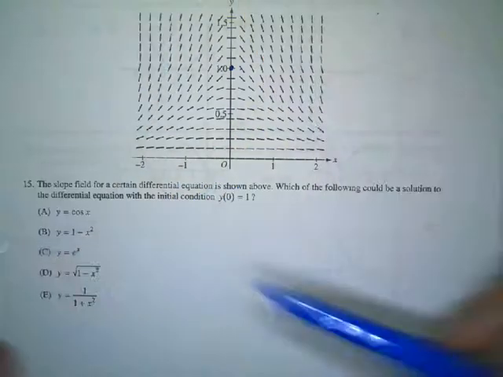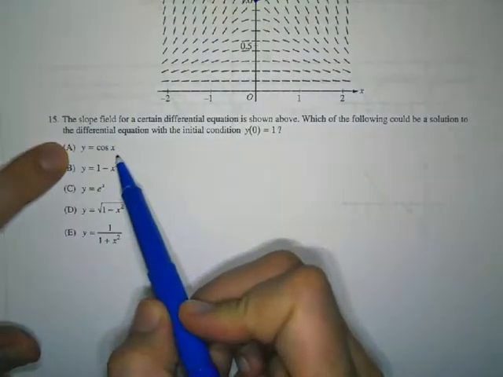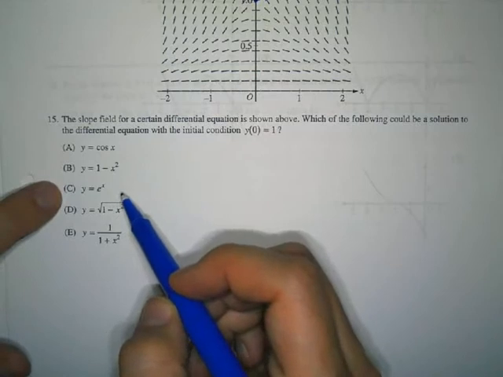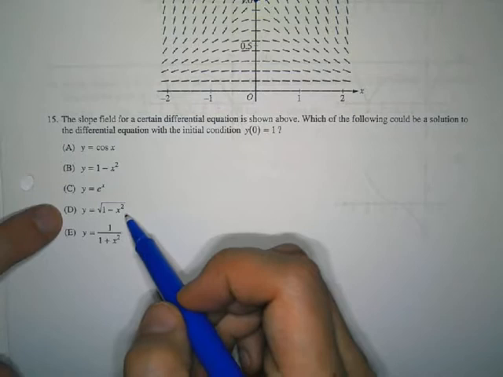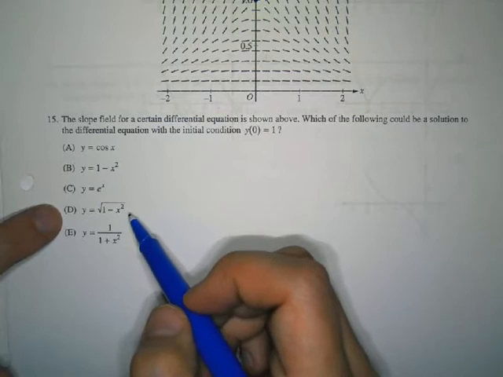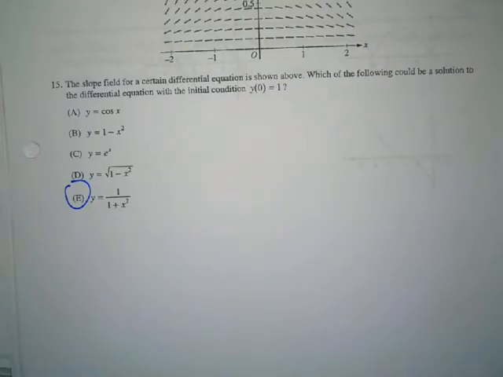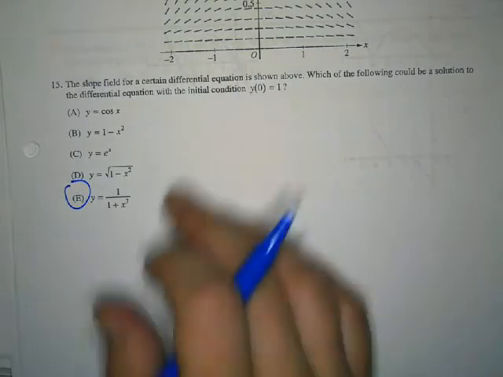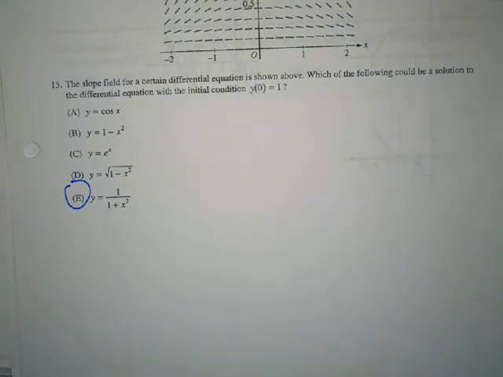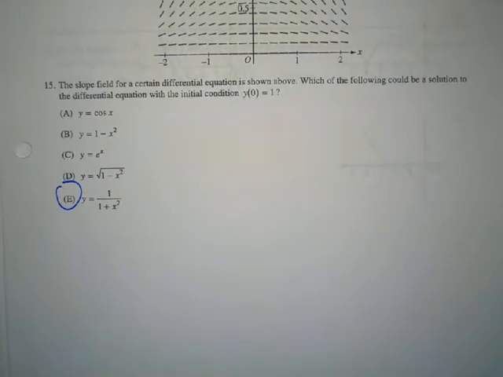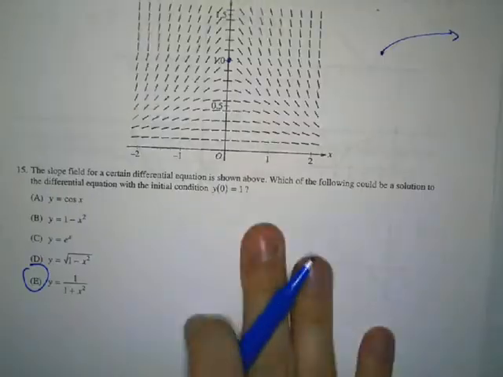So if you look at your functions, does cosine have an asymptote? No. Does the polynomial have an asymptote? No. Does e to the x have an asymptote? It has a horizontal asymptote, but it does not have a vertical one. Does a square root have an asymptote? No, a square root starts and goes in one direction, but it does not have an asymptote that it follows. So it's got to be a rational function. Rational functions have a vertical and a horizontal asymptote. That's the only rational function that I have, so that's my option here.